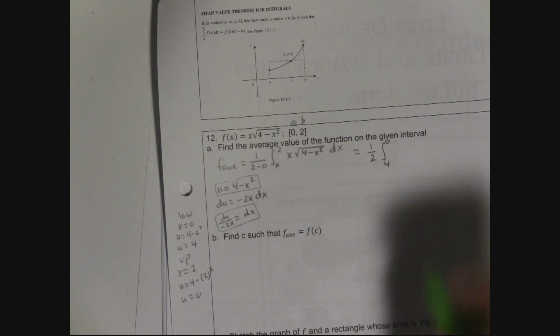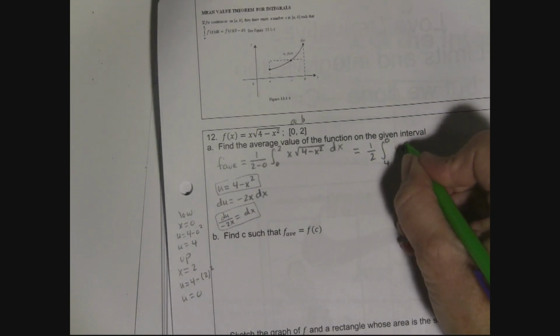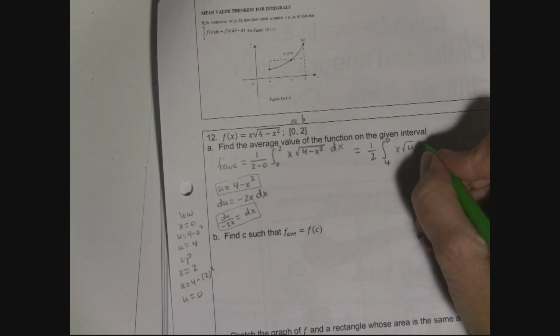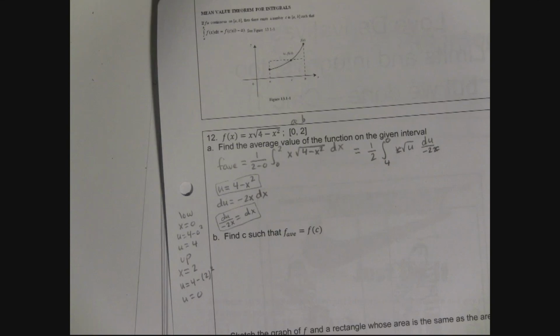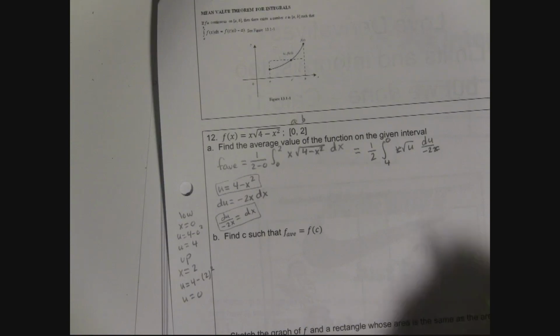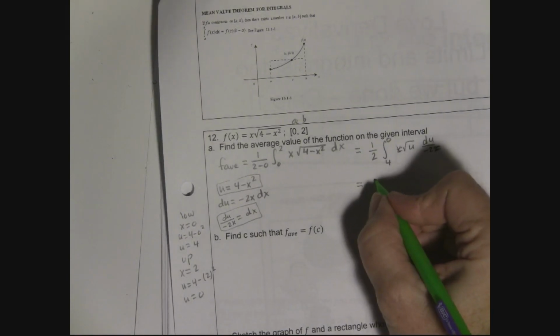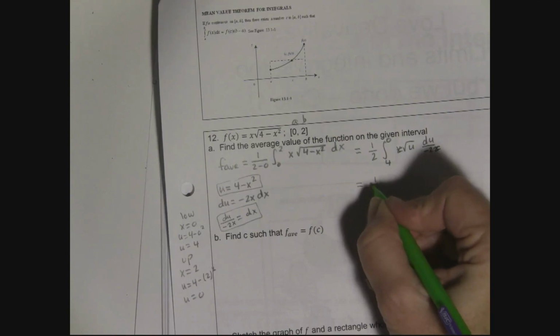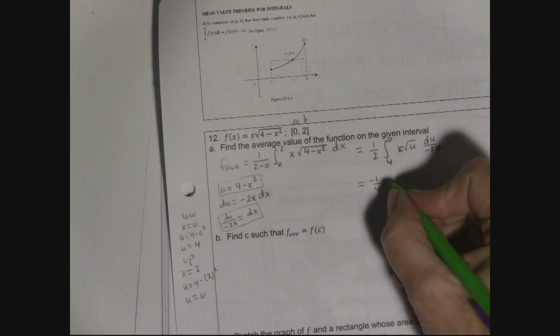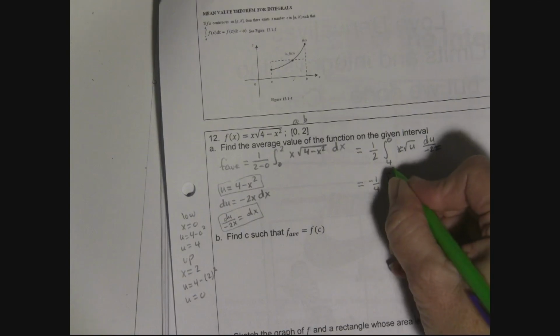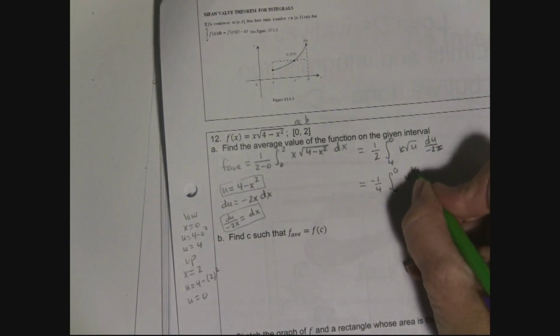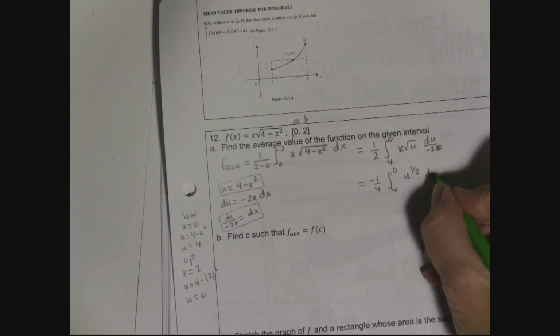There's no problem there. I'm going to have x, and then the square root of u, and then I'm going to have du divided by minus 2x, and the x's are going to cancel with one another. So I'm like, hot diggity dog. And then that -2 is going to go out in front and hang out with the 1/2 that we have. So that's -1/4 out there. When the 2 comes out, it's in the denominator. And I have the integral from 4 to 0 of u to the 1/2 du.